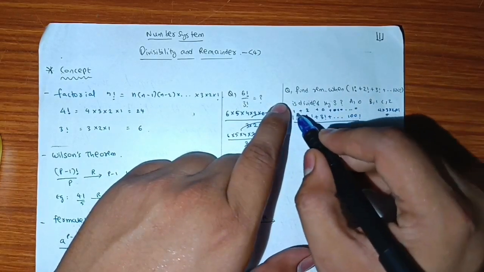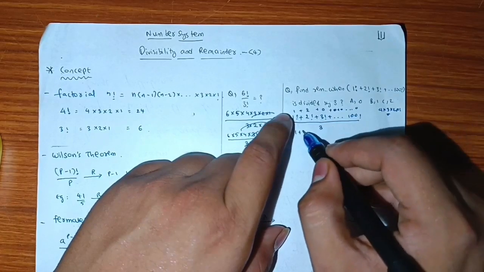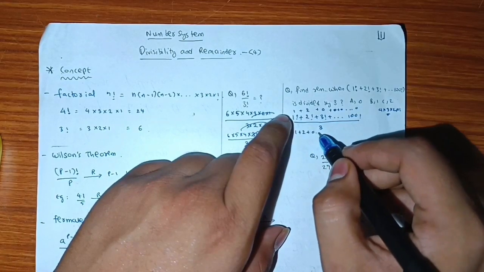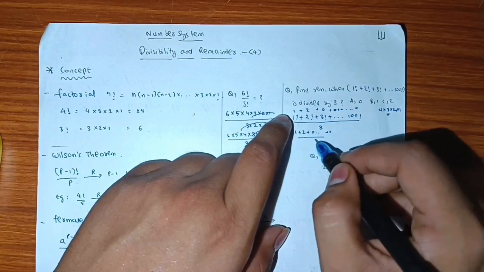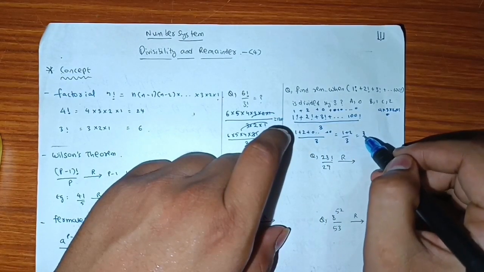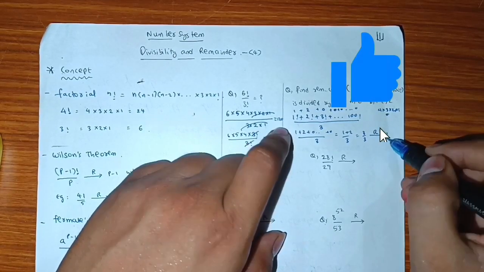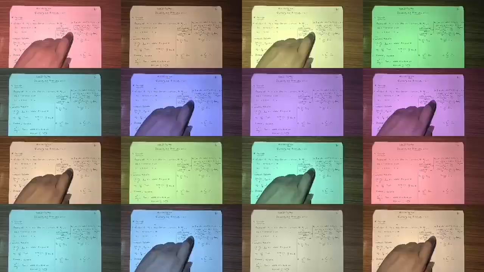So in the numerator you need to add these values: 1 plus 2 plus 0 and so on, by 3, which is nothing but 1 plus 2 by 3, which is 3 by 3. 3 by 3 means the remainder will be 0. Now this is option A.